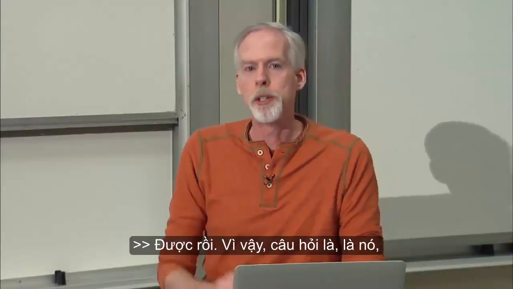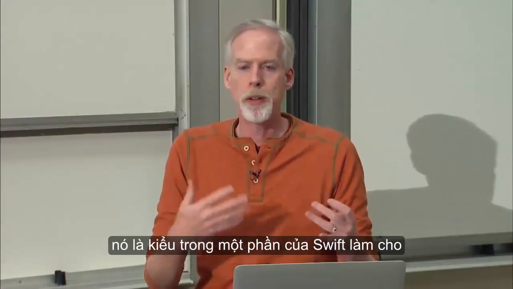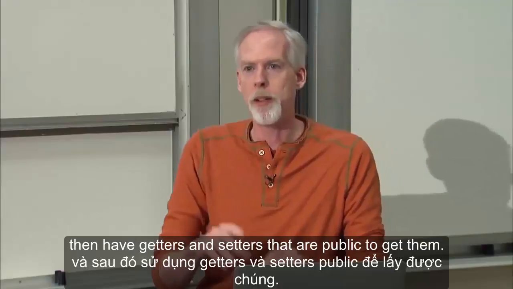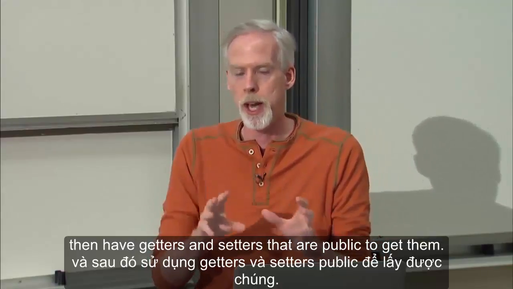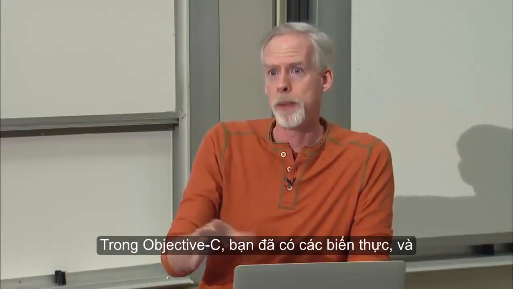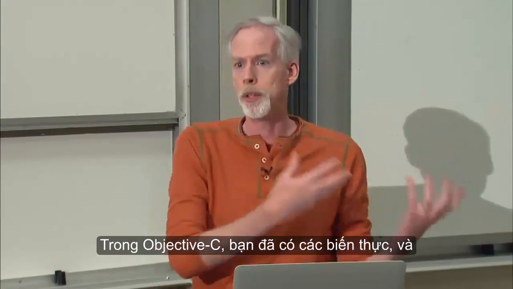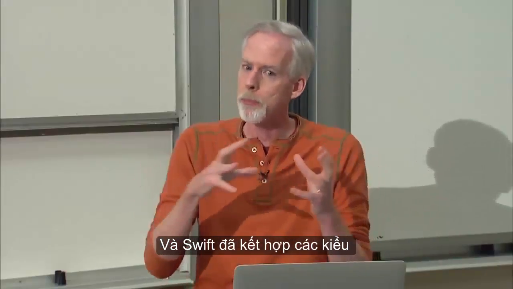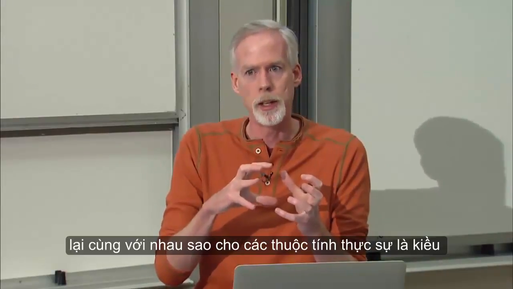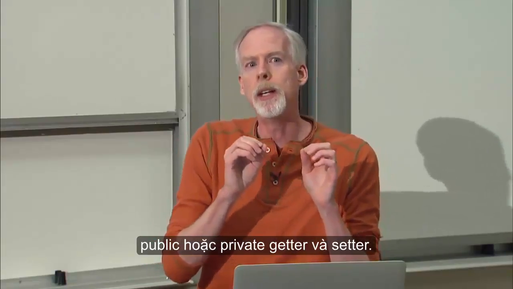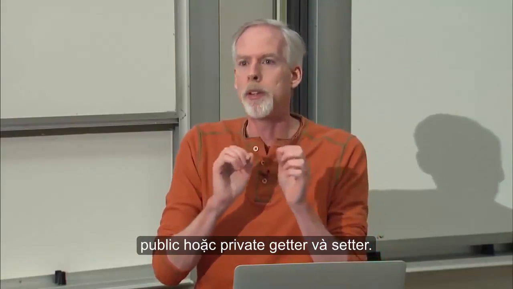All right, so the question is: is it kind of part of the Swift way to make most instance variables private and then have getters and setters that are public to get them? That doesn't really even make sense in Swift. That's more of an Objective-C thing. In Objective-C, you had instance variables, and then you had properties that would get and set them. In Swift, it's kind of merged those a little bit closer together, so that properties are really kind of the public or private getters and setters.